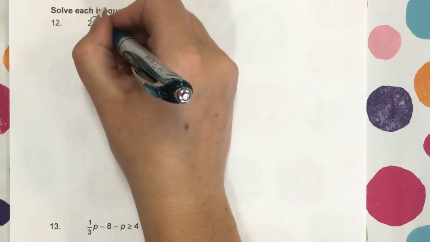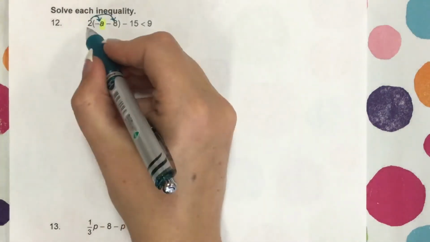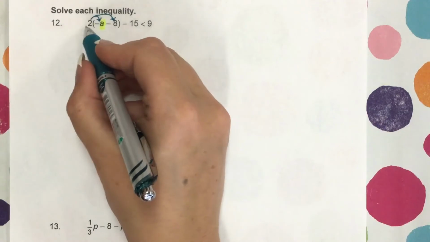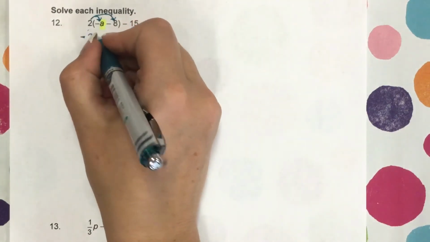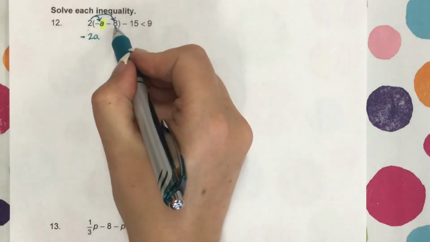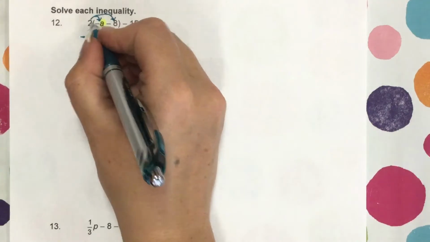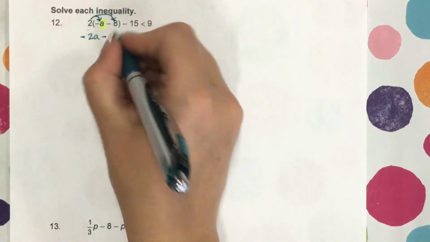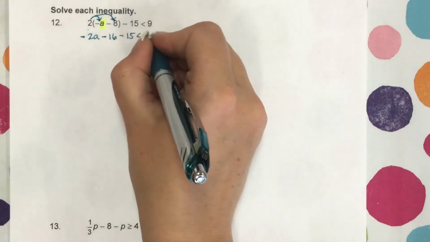So 2 times negative a is a positive times a negative, which is a negative, so negative 2a. Then 2 times negative 8 is negative 16. Minus 15, we just rewrite that, is less than 9.